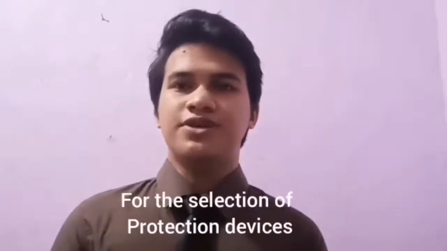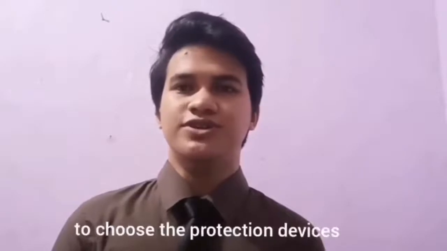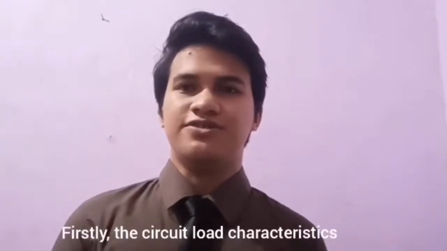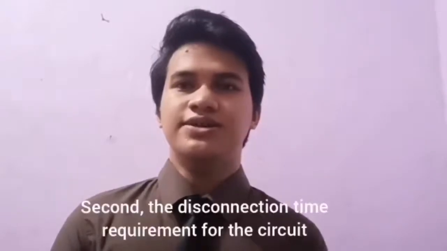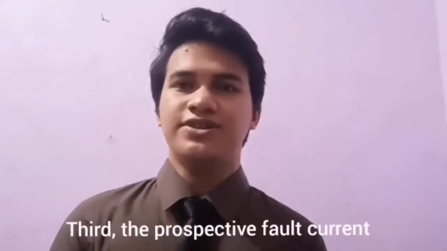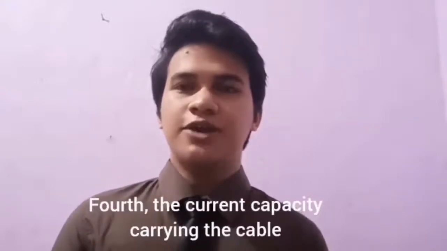I'm going to present about the selection of protection device, selection of cables, cable sizing, and distribution board. For the selection of protection device, there are 4 factors that we need to consider to choose the protection device. Firstly is the circuit load characteristic. Second, the disconnection time requirement for the circuit. Third, the prospective fault current. And fourth is the current capacity carrying the cables.